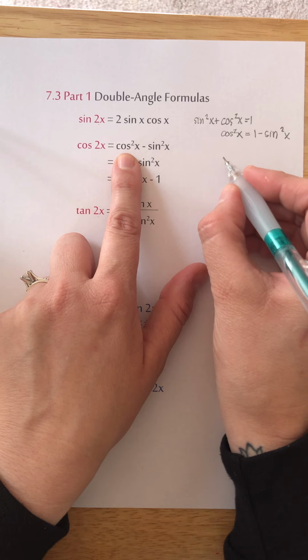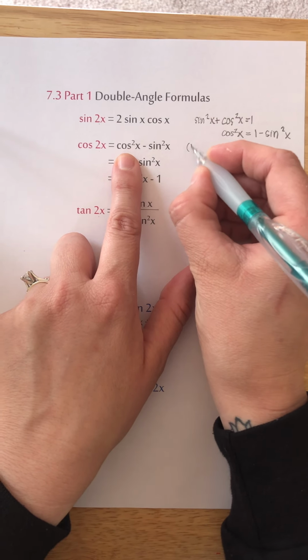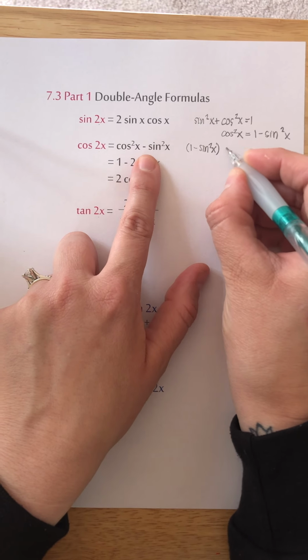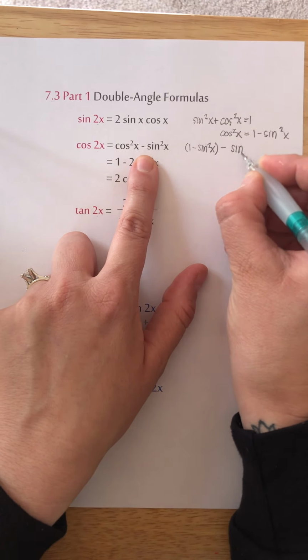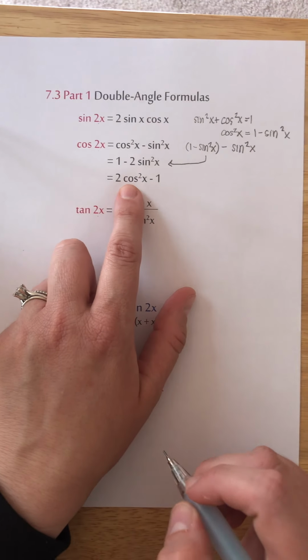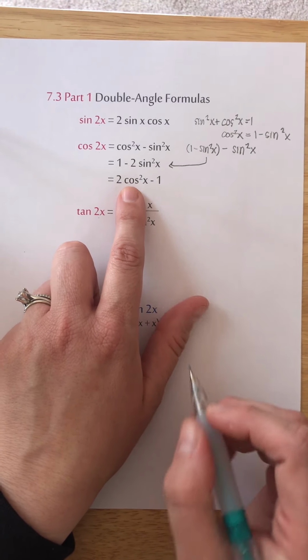Then I could replace cosine squared x. So I would have 1 minus sine squared x. And then I would keep the minus sine squared x. And that's how we would end up with the second one, because then you would combine like terms.